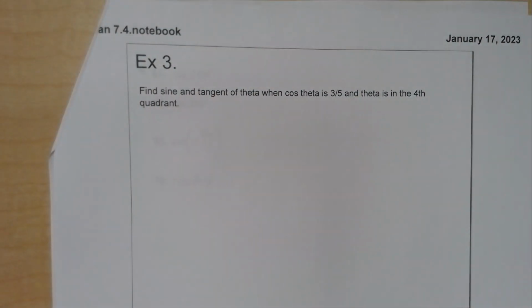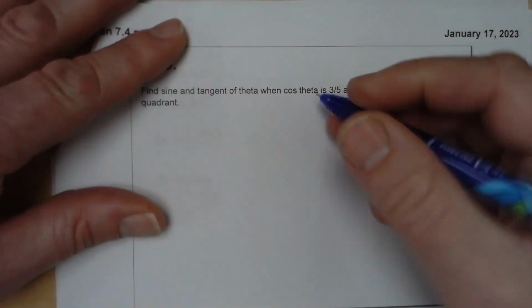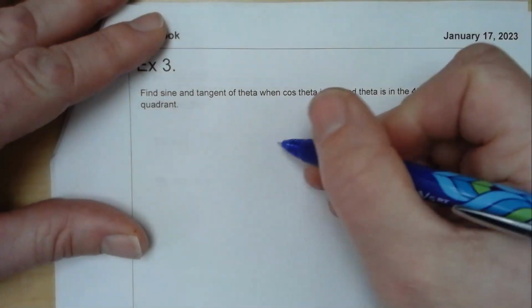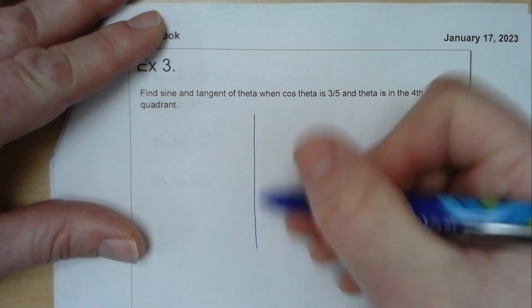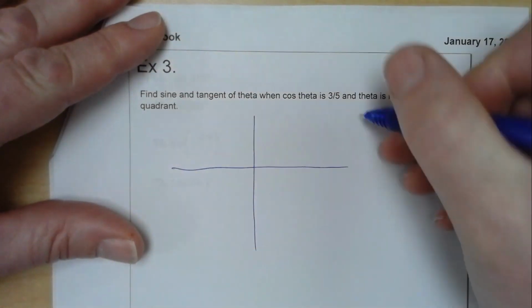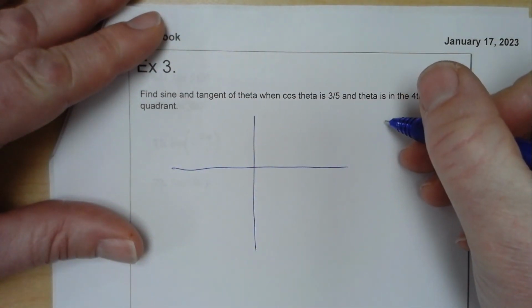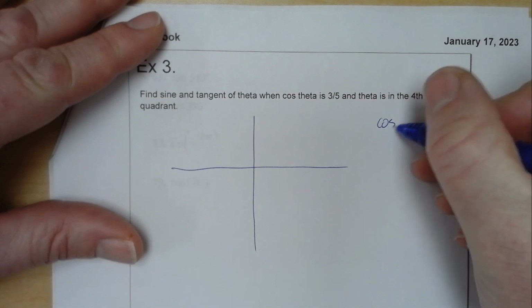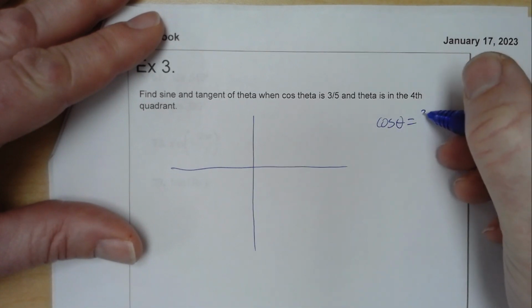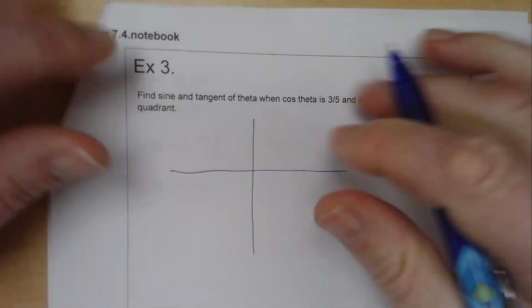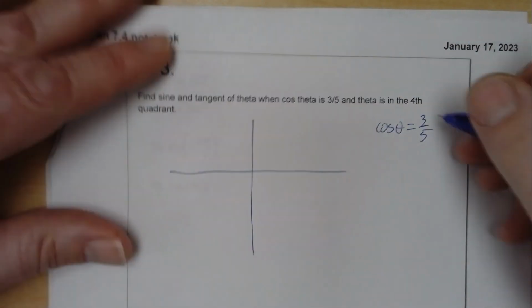Okay, find the sine and tangent of theta when cosine of theta is 3/5 and theta is in the 4th quadrant. All right, so I'm in the 4th quadrant. So I need to make my triangle in the 4th quadrant. So it says cosine of theta is 3/5. Again, I typed this out, so that means it's easier to write.